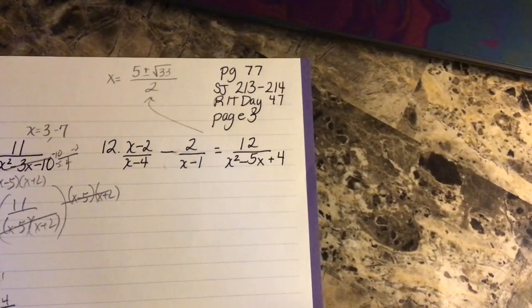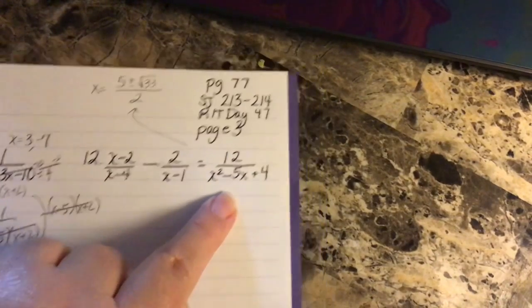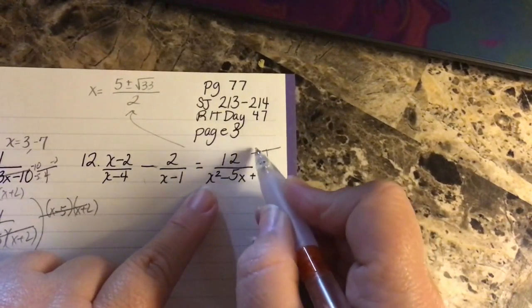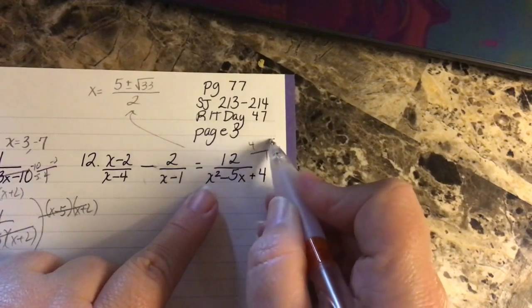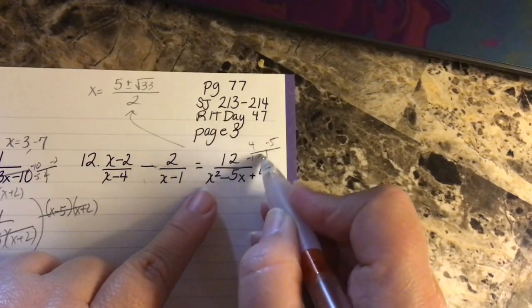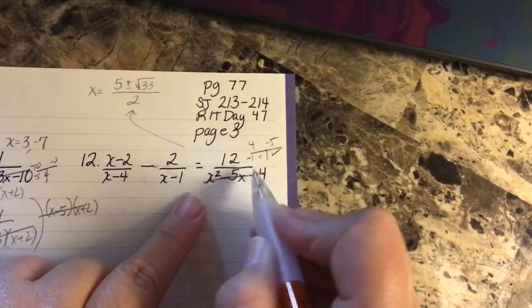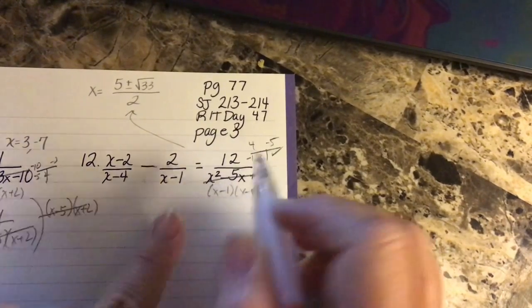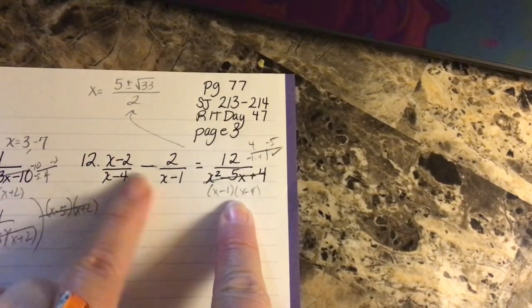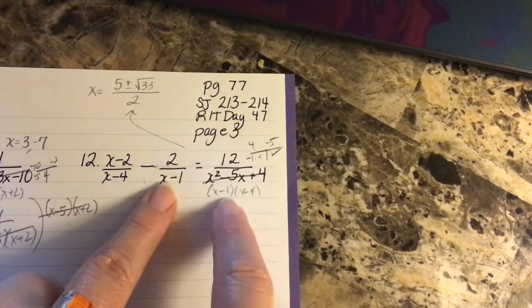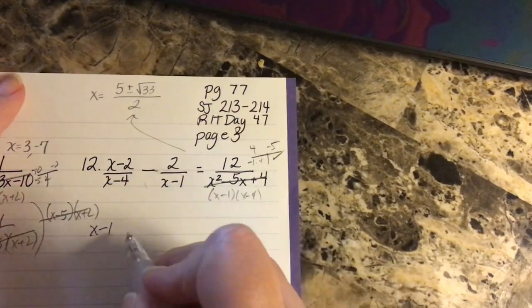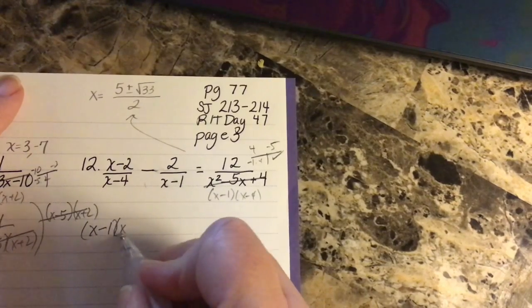For number 12, I do see that this denominator can also factor. I believe we factored this one already. It's going to be factors of 4, sum of negative 5, negative 1 times negative 4. Hopefully you're seeing that this factored into these two. So that's my least common denominator. So my least common denominator is x minus 1 times x minus 4.